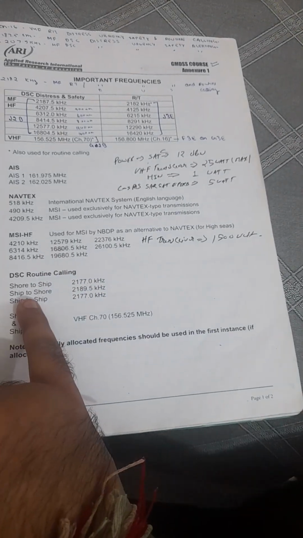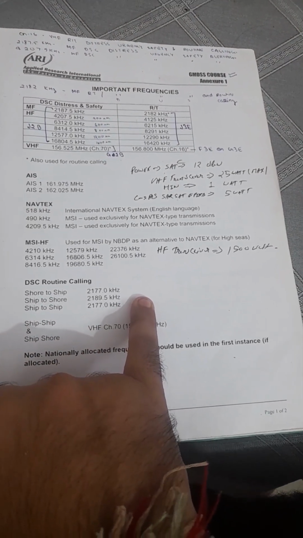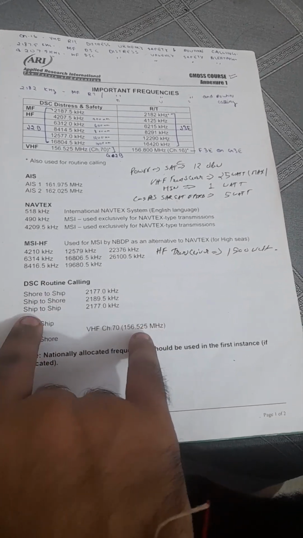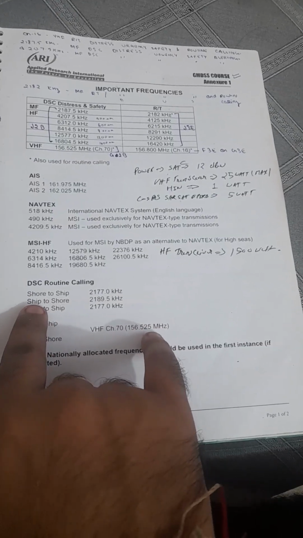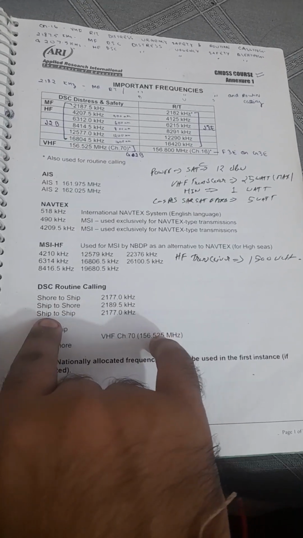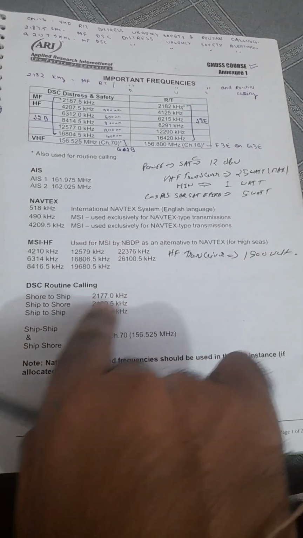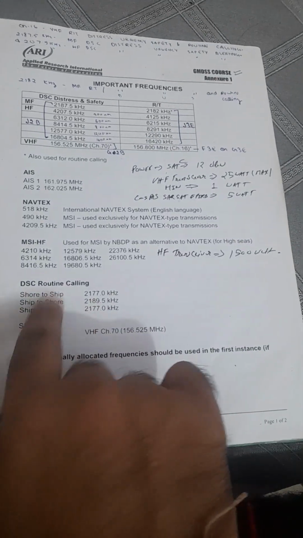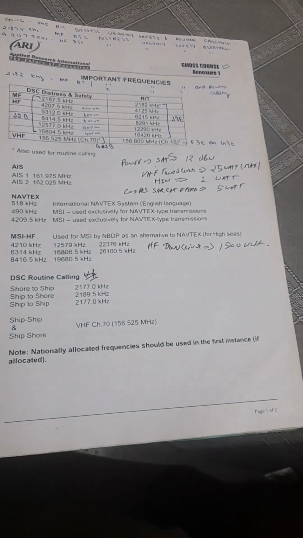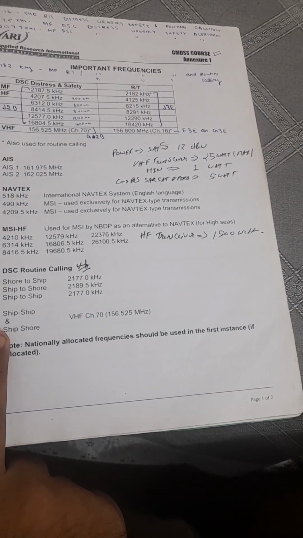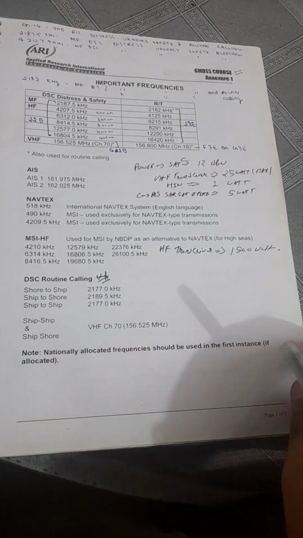Then we have the DSC routine calling. These three frequencies are important to note, because we get the question of DSC routine calling for ship to ship, ship to shore, or shore to ship. So remember the keywords in what the question asks. Shore to ship is 2177, ship to shore is 2189.5, and ship to ship is 2177, same as shore to ship. This is important, I will say, because I once made a mistake on this in an exam during my classes, so I remember that. And for VHF channel 70, ship to shore is the same: 156.525.